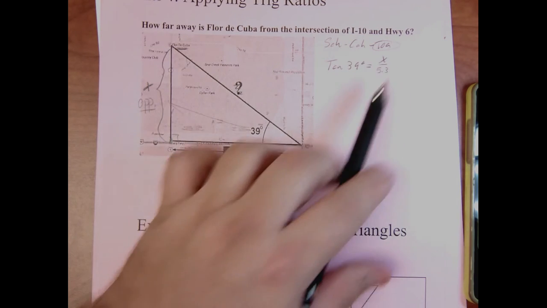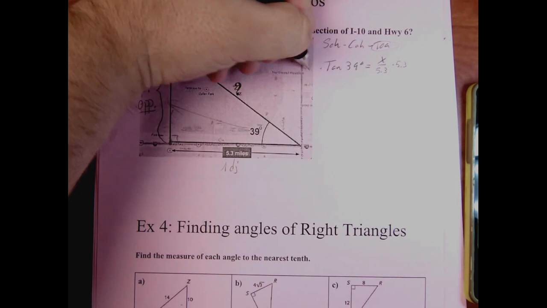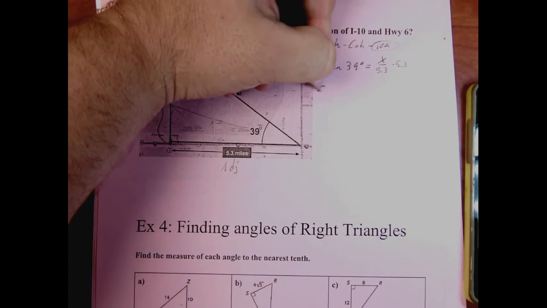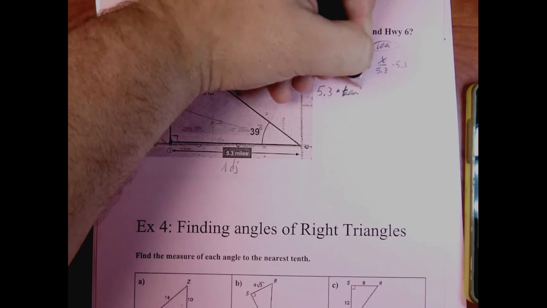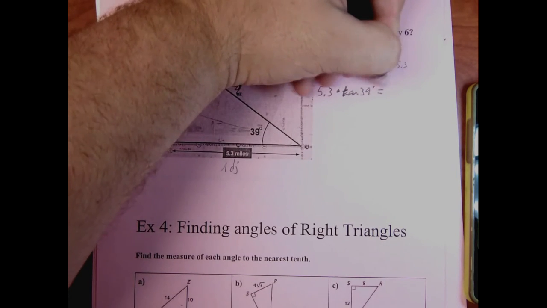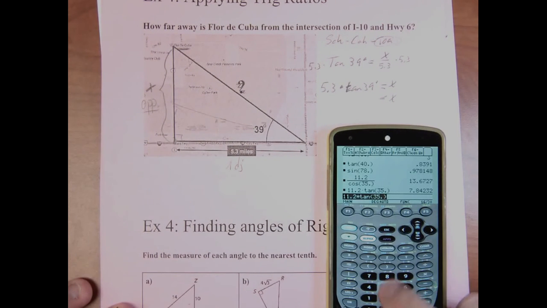We're now going to multiply both sides by 5.3. That gets the x by itself here. So we get 5.3 times the tangent of 39 degrees is equal to x. And so now we are ready to substitute our numbers in and calculate.